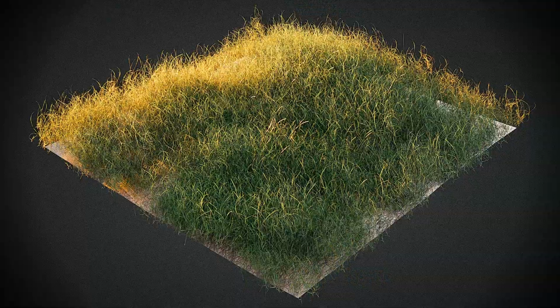I'm going to show you how to create grass in Blender. First, we need to create the grass blades. To do that, find some grass blades you like and take some top-down images of them.